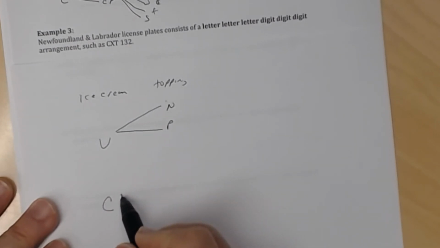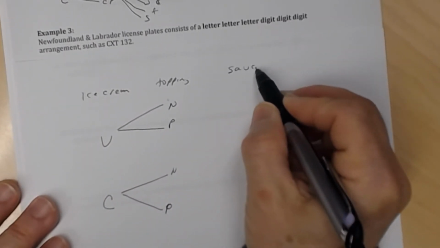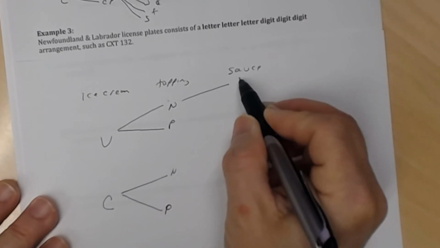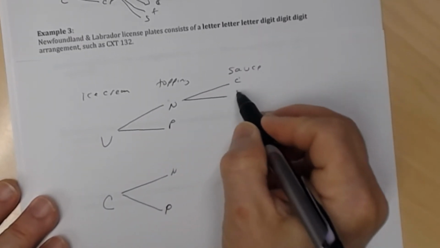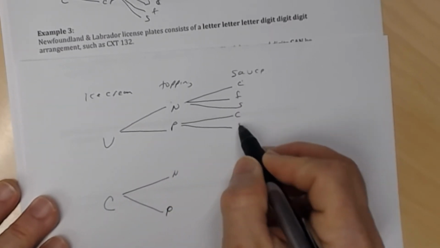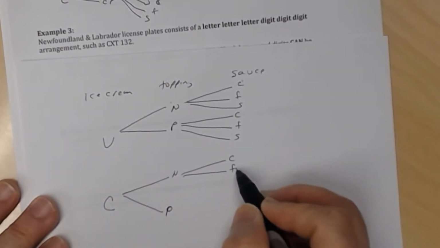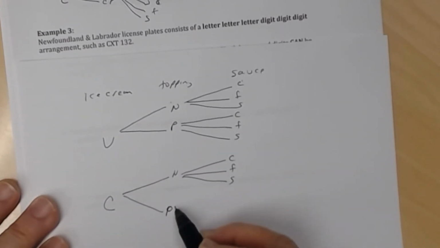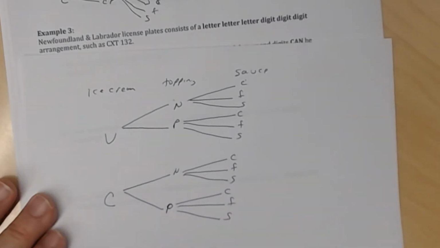And then chocolate was nut or candy pieces. Then my sauce could be either chocolate, fudge, or strawberry, for each of the branches.